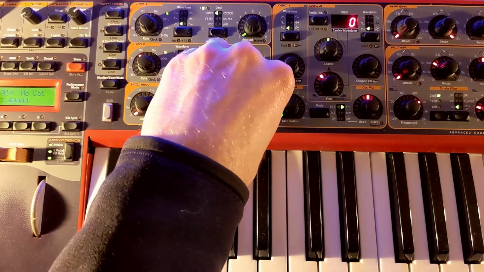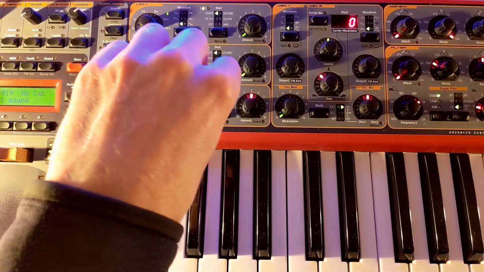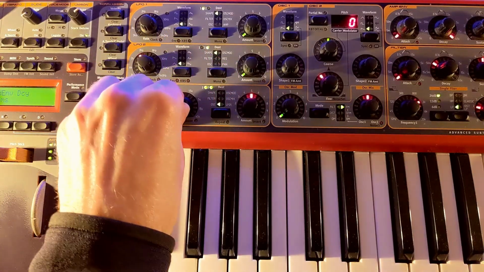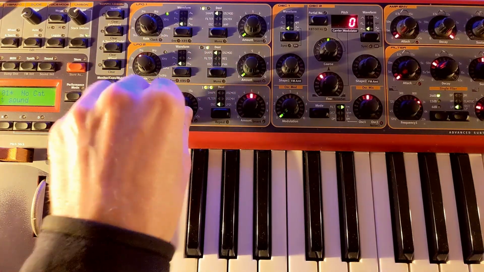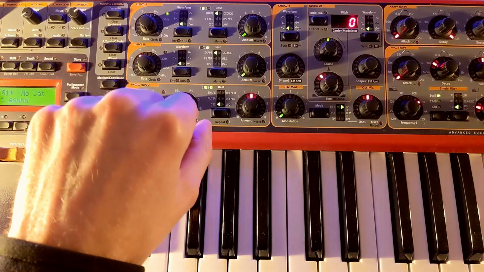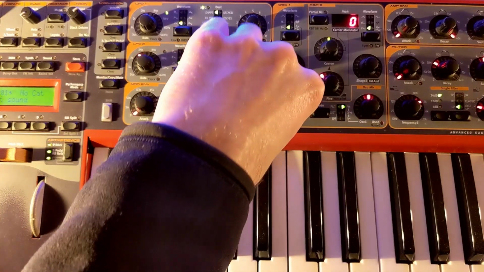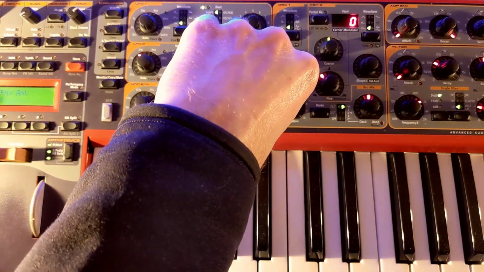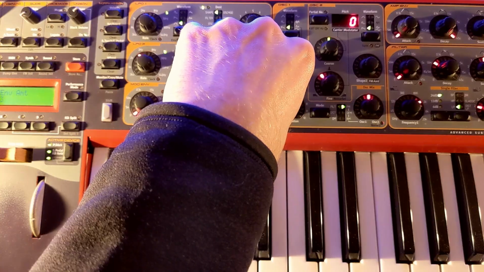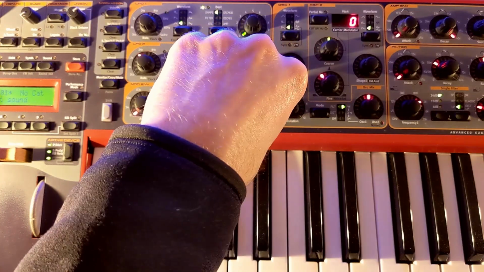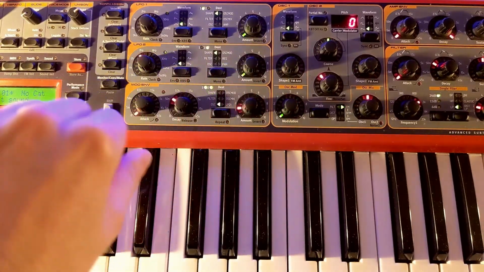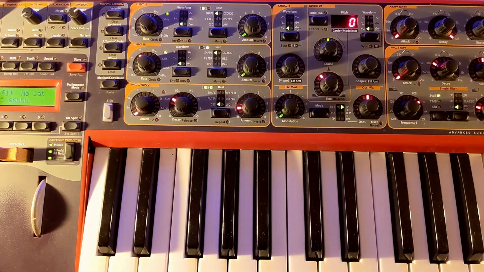See, it sounds kind of weird and cartoony and funky right now. I pull it down a little bit more. Now it sounds kind of like a 90s Eurodance brass kind of sound, which is too silly for what we're going for. But now, very subtle pitch modulation. Not a lot, just a little.